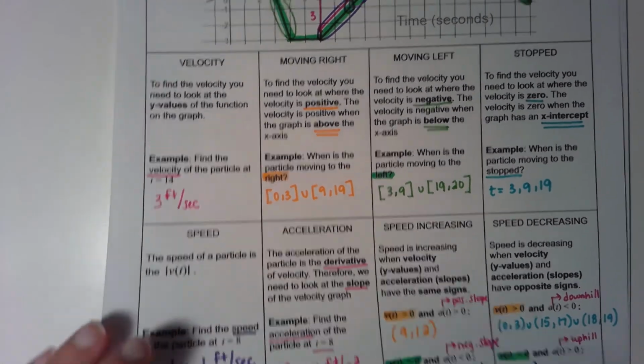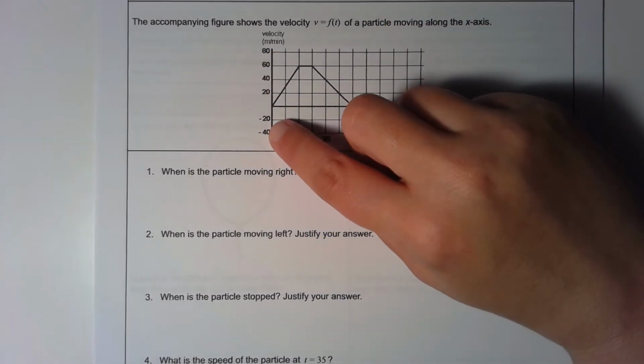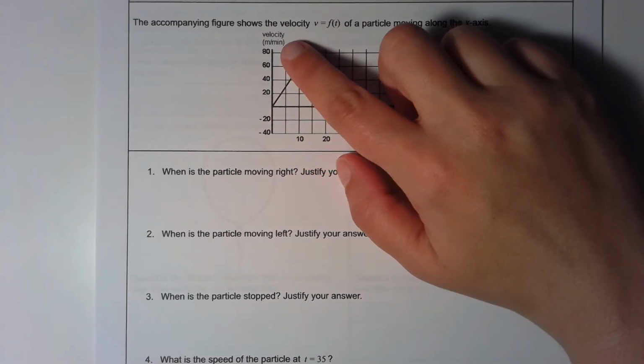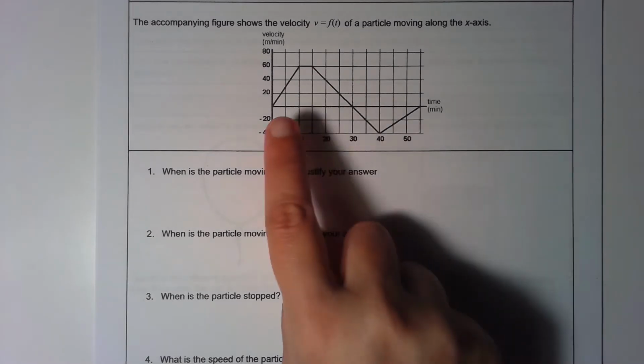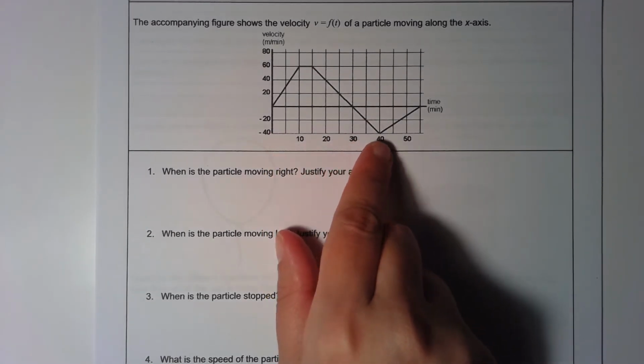Okay. Here is an example of a type of FRQ and some questions you might see on a test or an AP test. It says the accompanying figure shows the velocity of the particle moving along the x-axis. So we've got a velocity function. If I look at this graph, I notice that the y-axis is counting by 20s, and the velocity is meters per minute, and the time is in minutes. And I notice that the x-axis is counting by 5. So it's like 5, 10, 15, 20, 25, 30, 35, 40. That's going to be important when I'm listing my values.